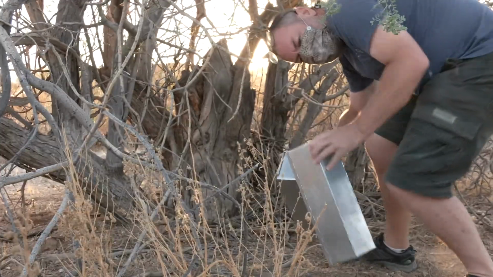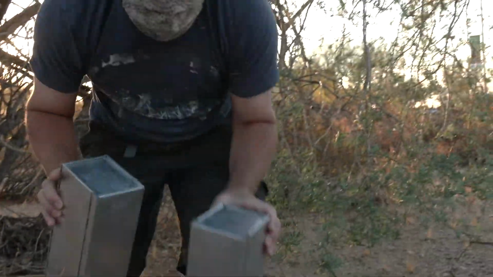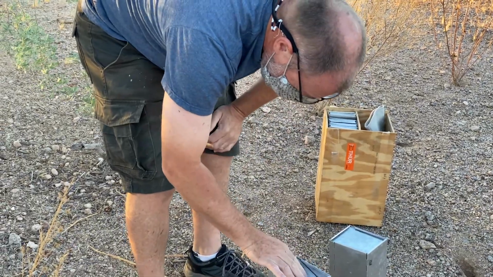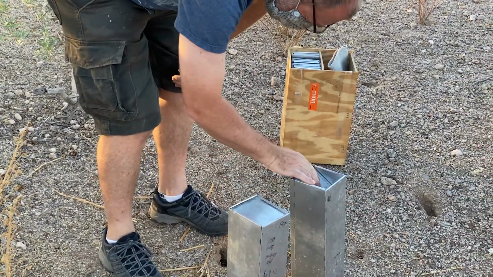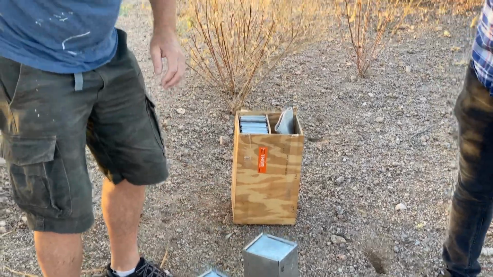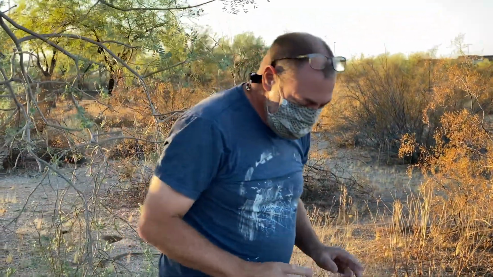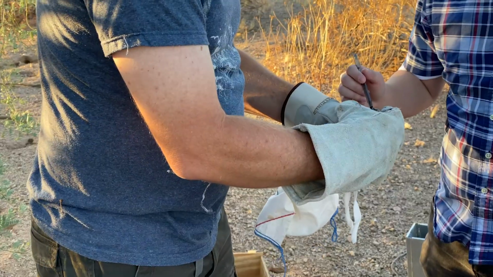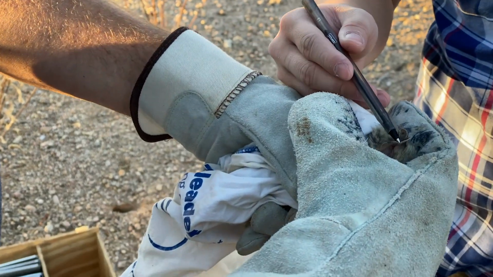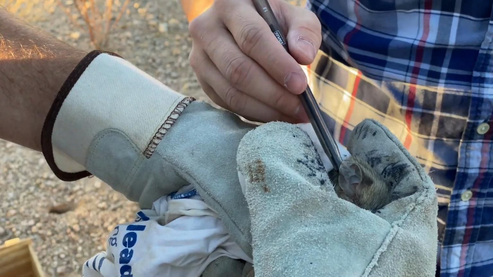So we've got 2 captures here, I think. Let's have a little looky-loo. Yep, 1 Neotoma. Oh, it's not a Neotoma, it's a little pocket mouse. Have a look at that guy. Oh, and this one had the notch out of the ear as well, didn't it? This one should have a short tail, I believe, as well.